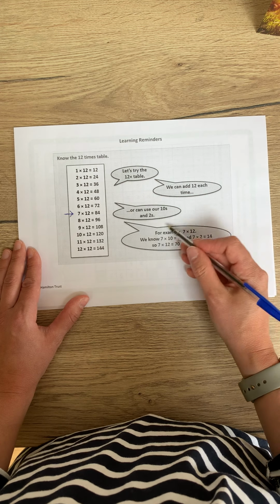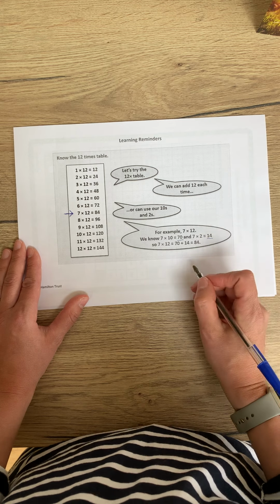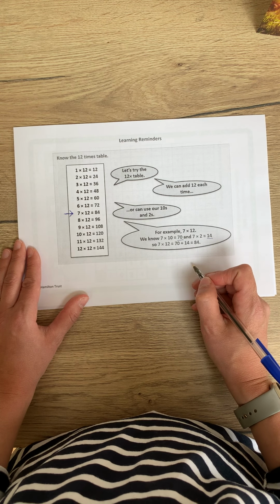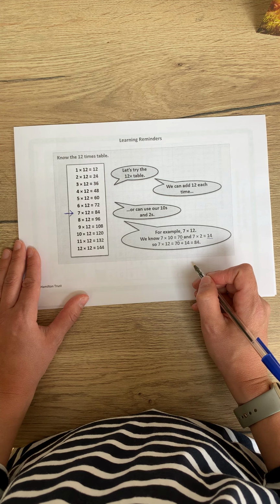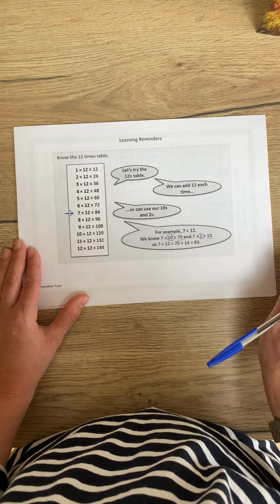Bit like partitioning a times table, rather than into 10s and 1s, it's partitioning it into a times table that's easier. So partitioning it into a 10 times table and a 2 times table.